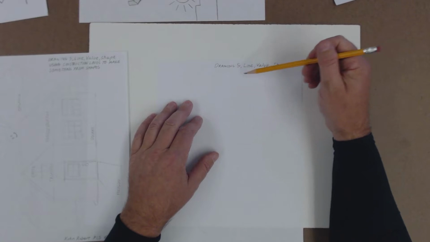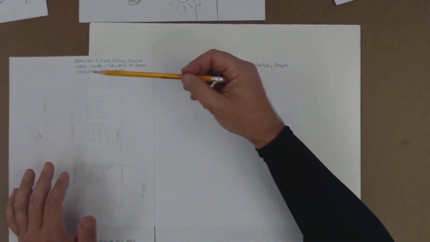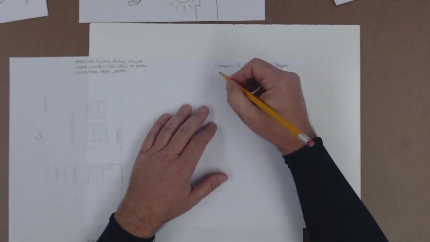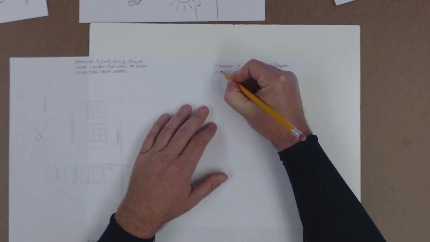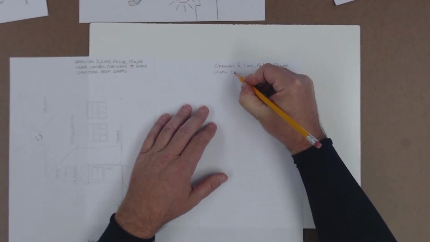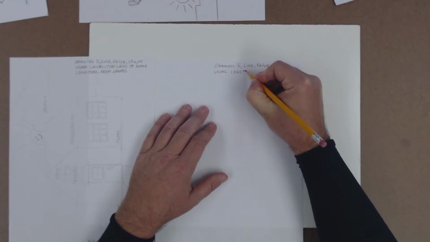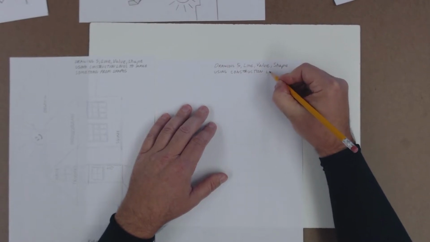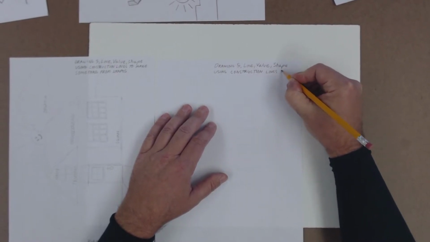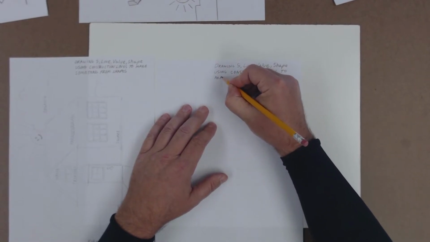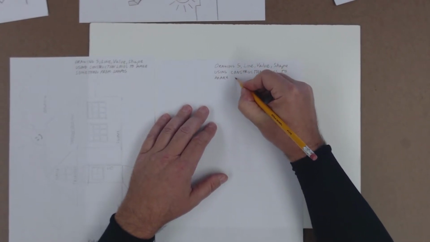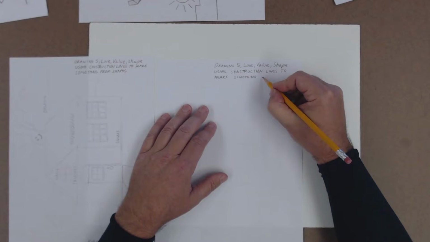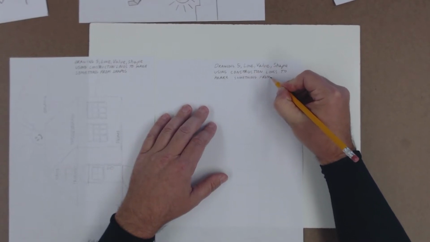Okay, so now I want to make this title a little bit longer, and we're going to call it Using Construction Lines to Make Something from Shapes. And I want you to write it out, right? So this is using construction lines to make something from shapes.